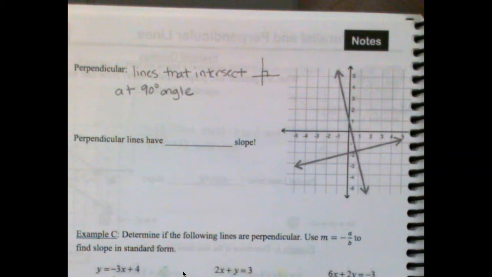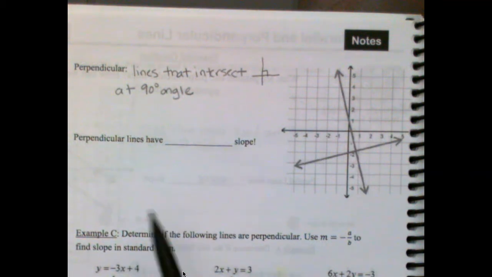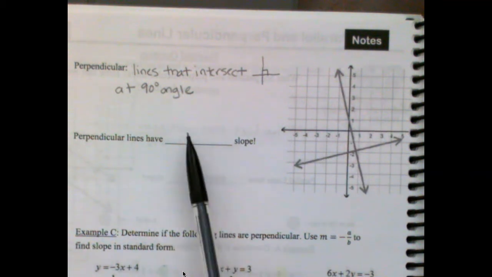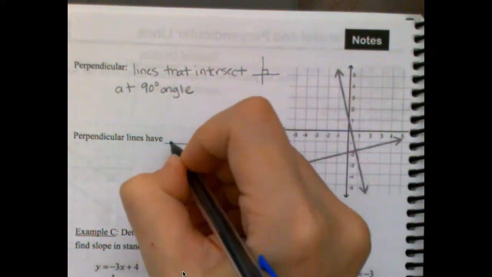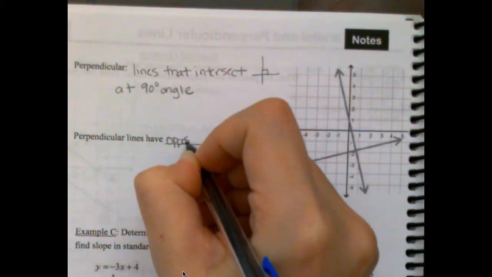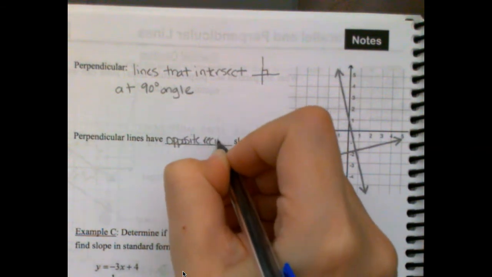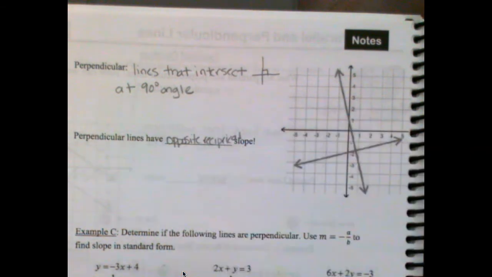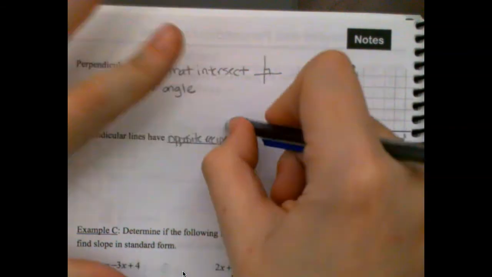And perpendicular lines have a very unique relationship with slope. If two lines are perpendicular, one line will have the opposite reciprocal slope. And I'm going to break up those words for us here. So opposite, I kind of didn't give you guys enough room for that. That word is opposite reciprocal. Here, I'll write it bigger down here.